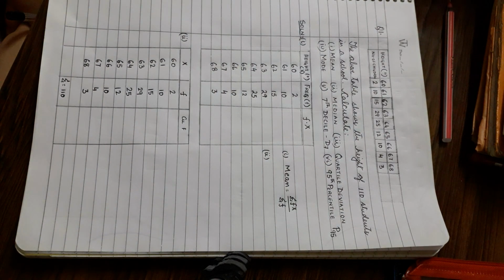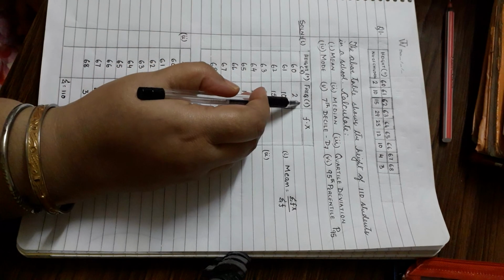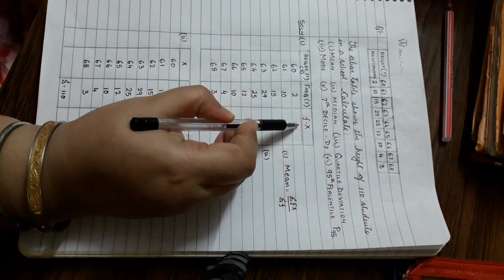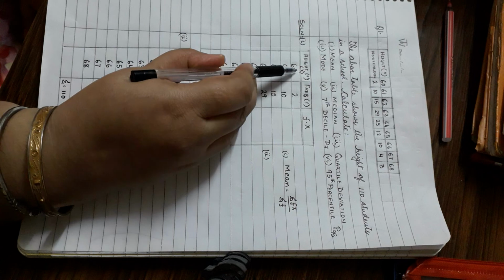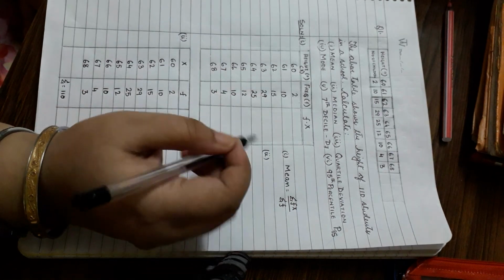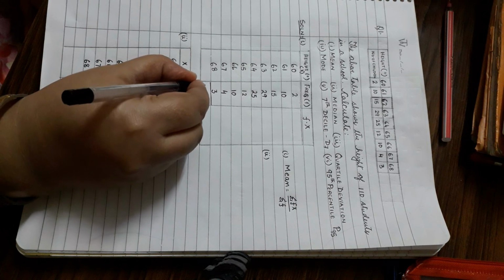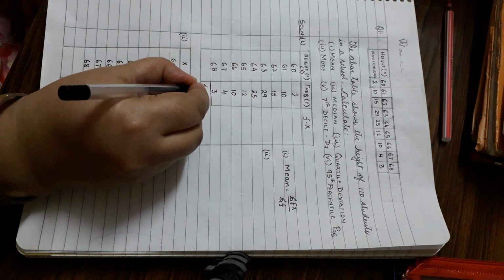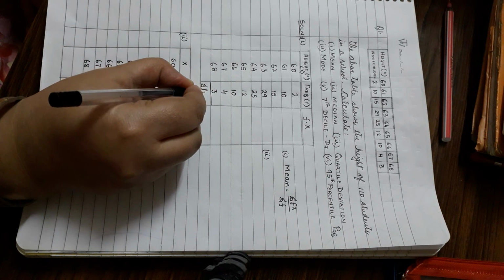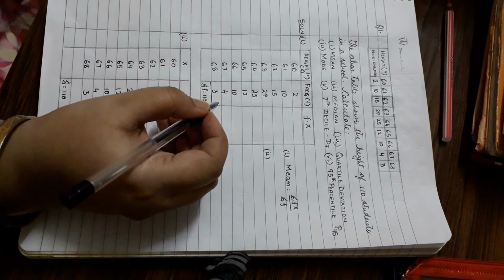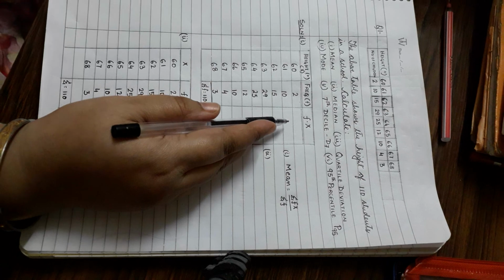So what we have to do is, first and foremost, we have to calculate the mean. So we have the frequency f and the height x. The first thing that we have to do is multiply f by x and get the summation of this. The summation of f which we have already got is equal to 110, right? Now we come to summation of f into x.